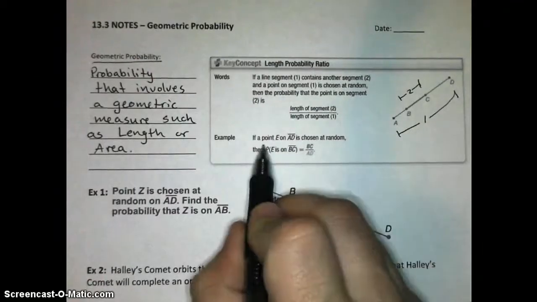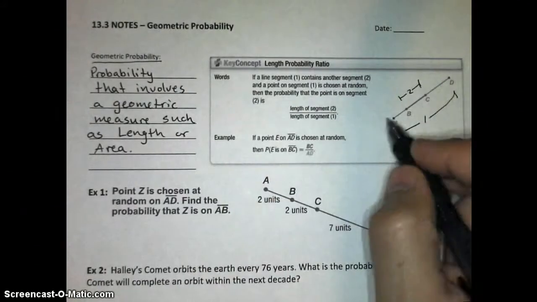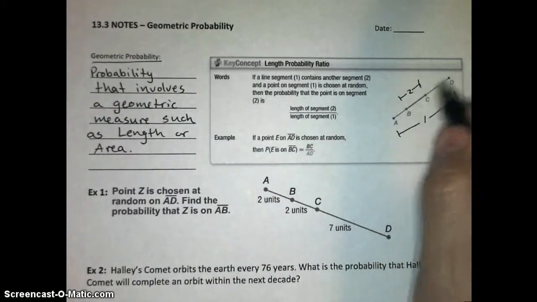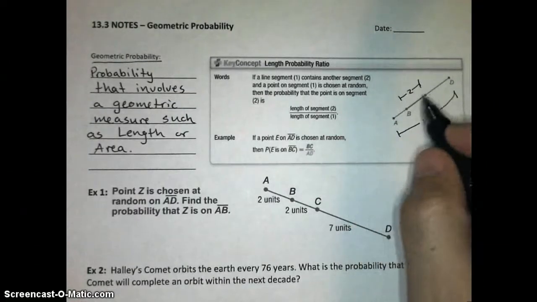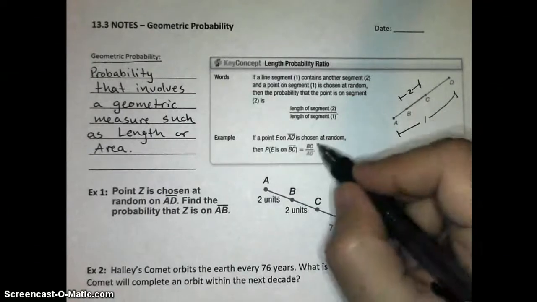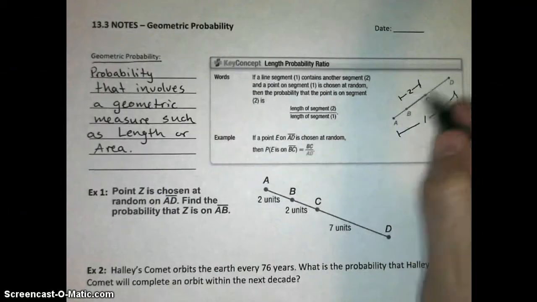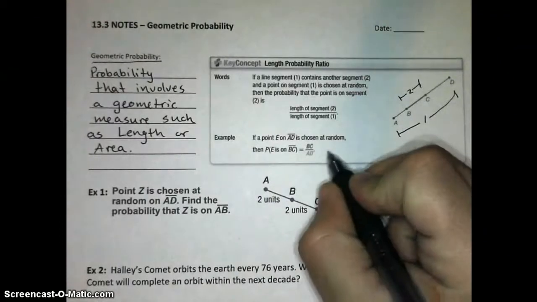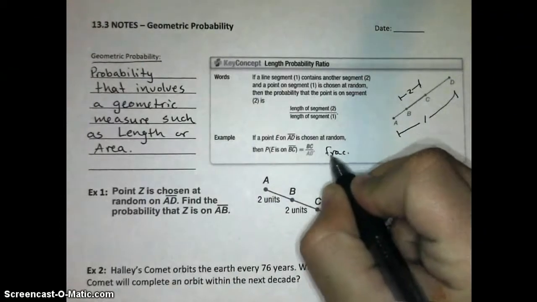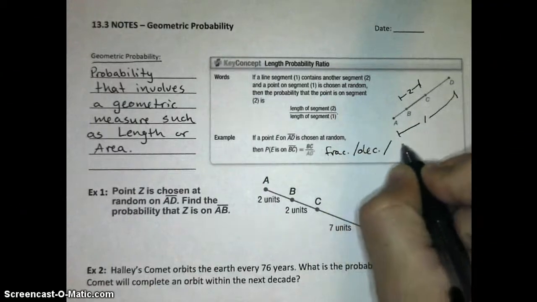In this case, if I placed a point randomly anywhere along AD, that would be my sample space. The probability that that point would be between B and C, or on segment BC, is the length of BC divided by the length of AD. We just take the two lengths and divide them out, and that's how our probability is given. Remember, we could write this as a fraction, a decimal, or a percent.